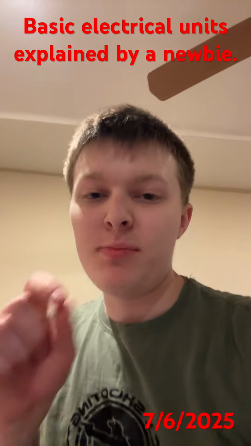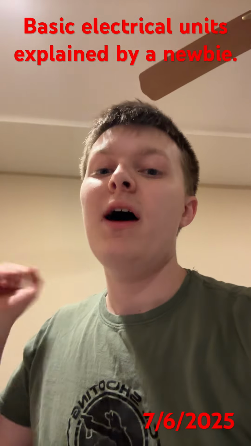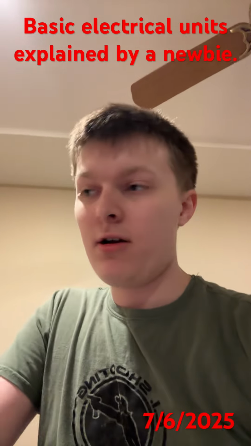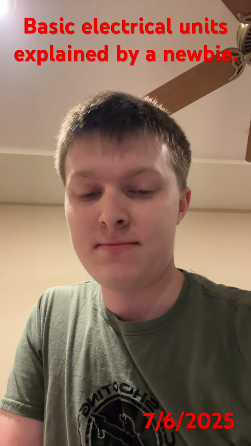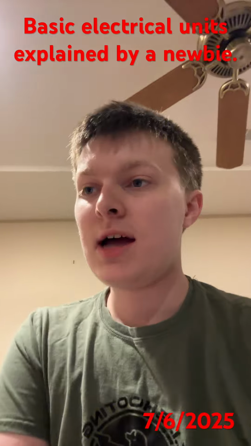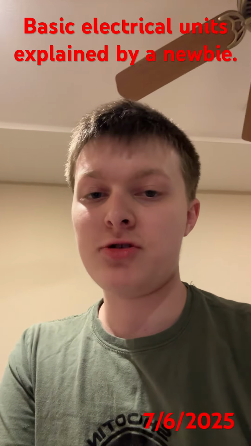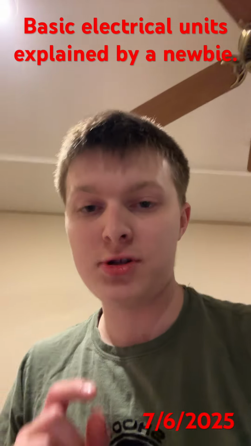1.5 volts is a little bit low strength. Meanwhile, 120 volts is a little bit heavier. I wouldn't say high strength, not like tens of thousands of volts on the power lines. Then you got amps. Amps measures current, how much electricity flows through the wire.